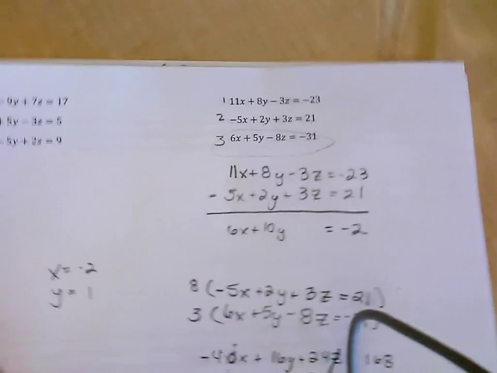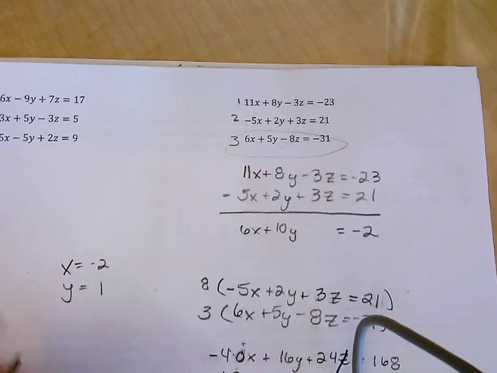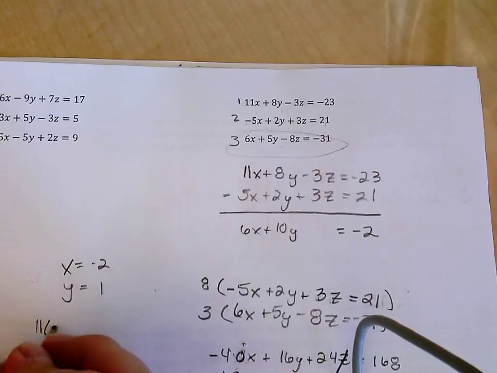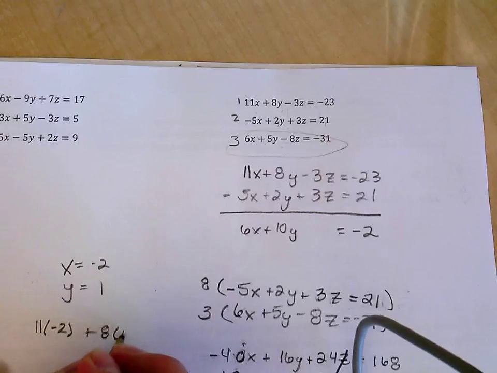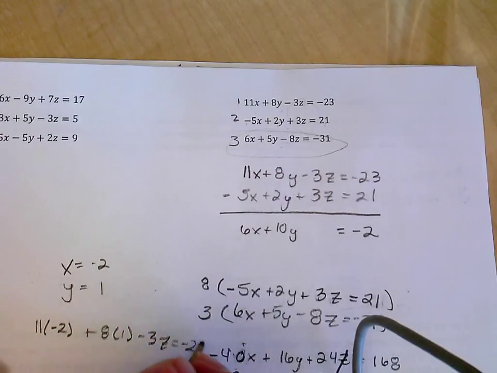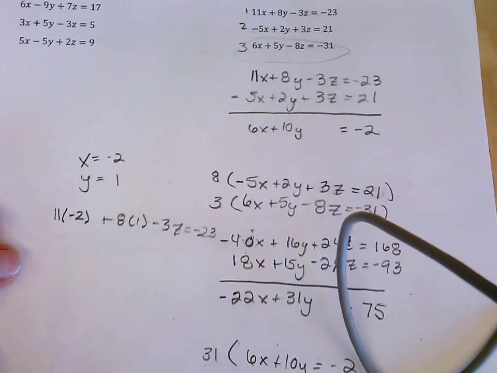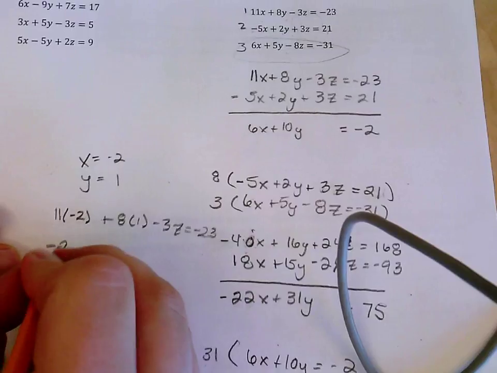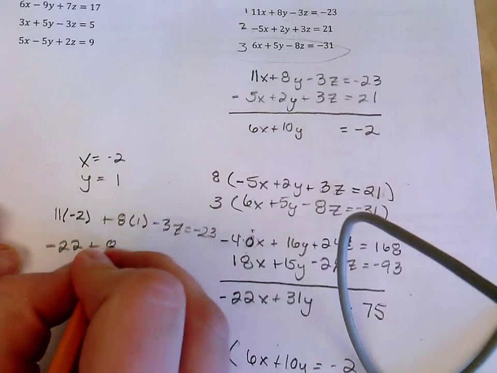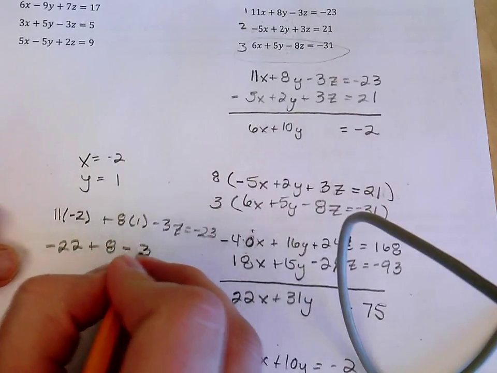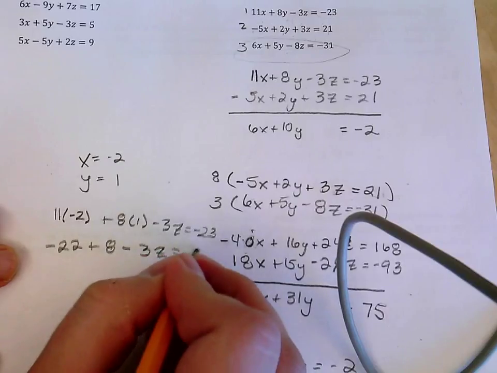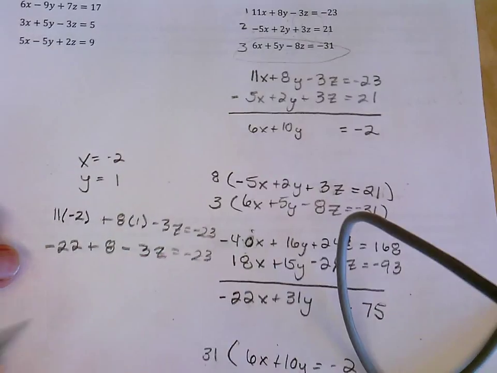Instead of x, I'll have negative 2. Instead of y, I'll have 1. So I'll have negative 22 plus 8 minus 3z equals negative 23.